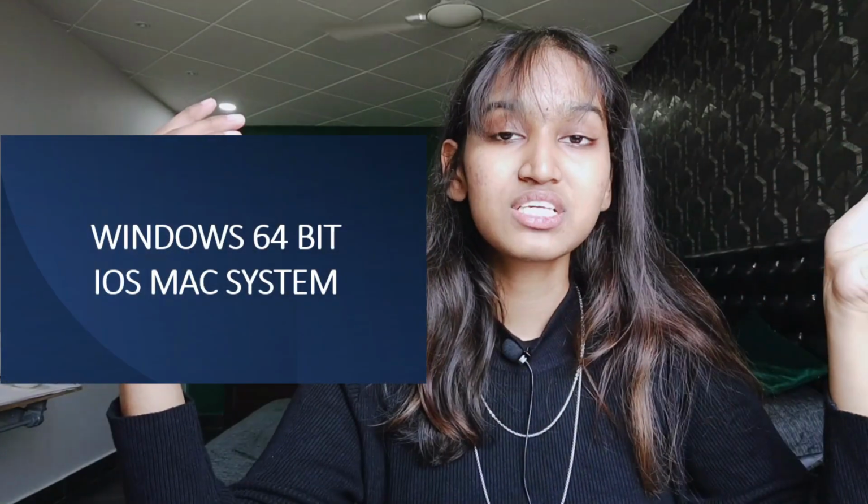The next one is not a spec, but more of your preference. The first one is Windows or iOS. A lot of people say that not all apps run on Mac, but if you're comfortable with Mac, you can always go with Mac, and a lot of software basically runs on Mac. There's nothing of that sort, so it's totally up to your preference. Whatever you're comfortable with, you should go with it.